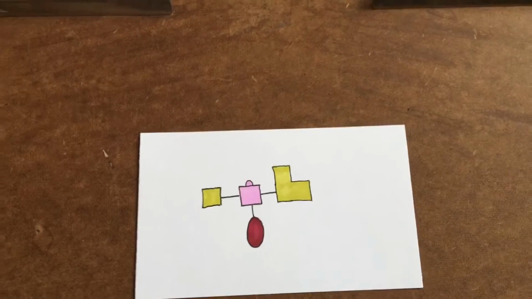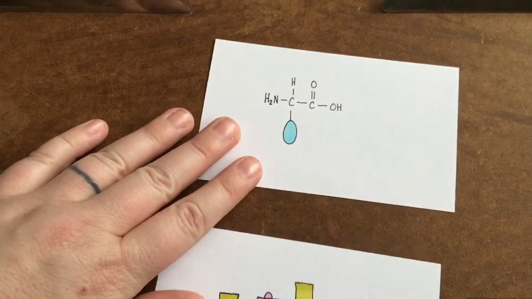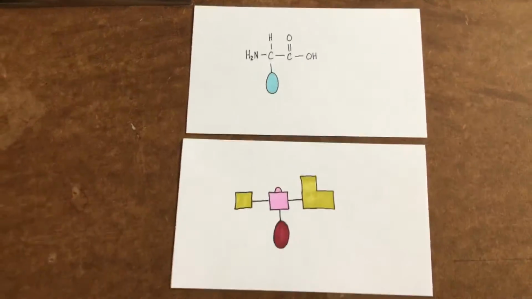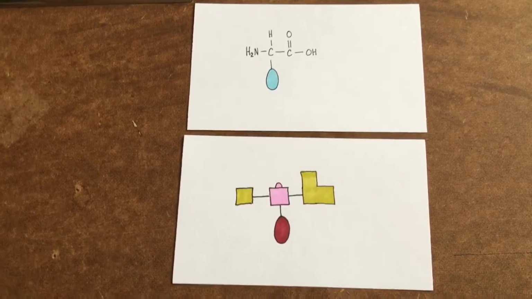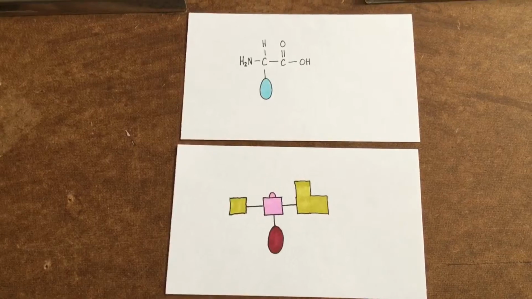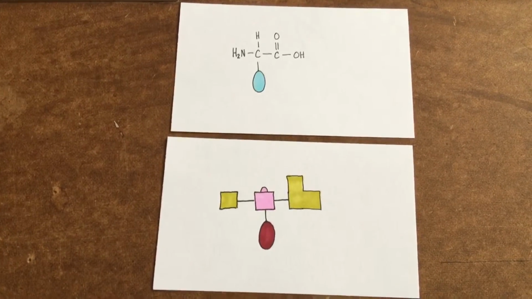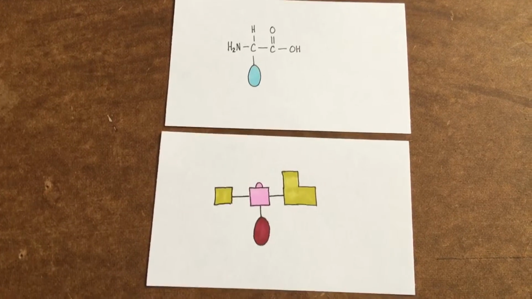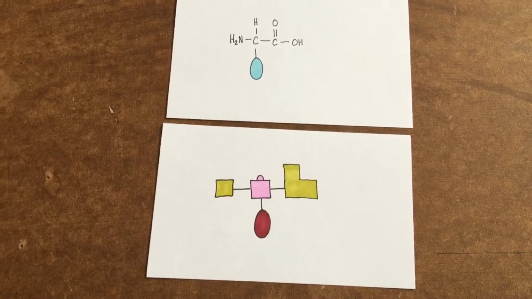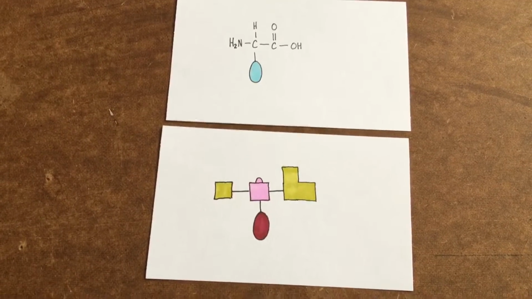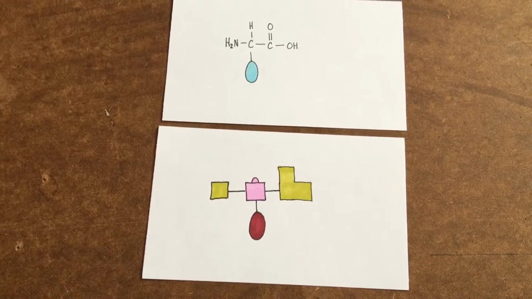So again, this is an artistic representation of an amino acid. You can kind of see there the shapes that I'm using with the red blob instead of a blue blob. The pink there is the carbon that the blob is attached to, with a little bump on top representing the tiny little hydrogen molecule sticking out of the top there. And then on the left-hand side, you've got the H2N, hydrogen and nitrogen clumped together.